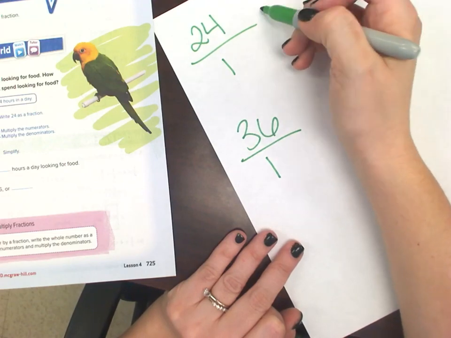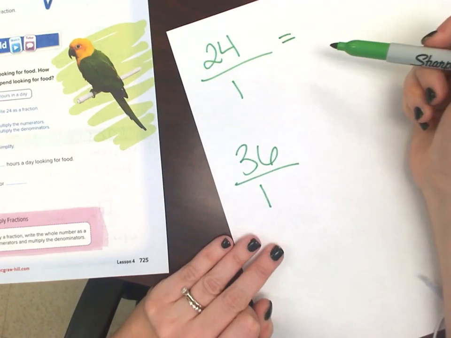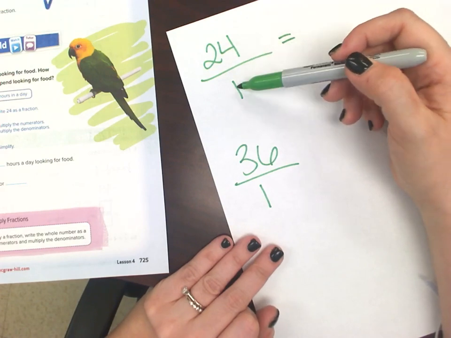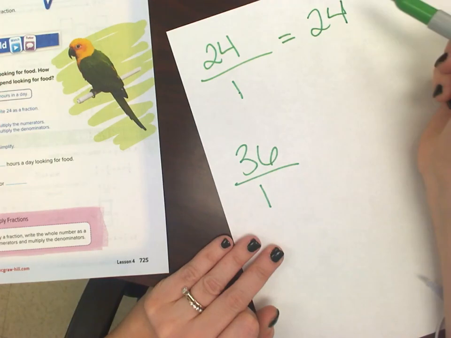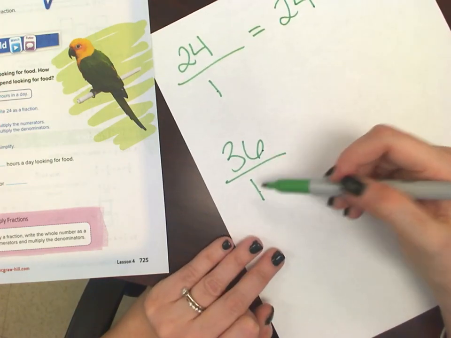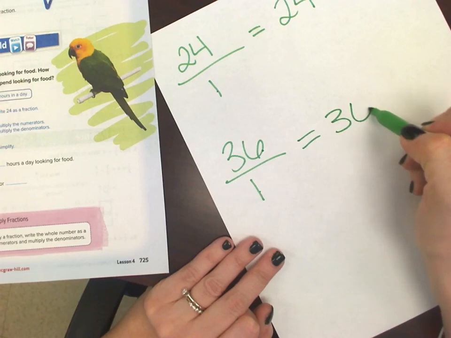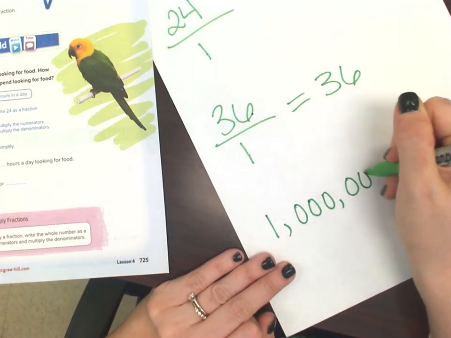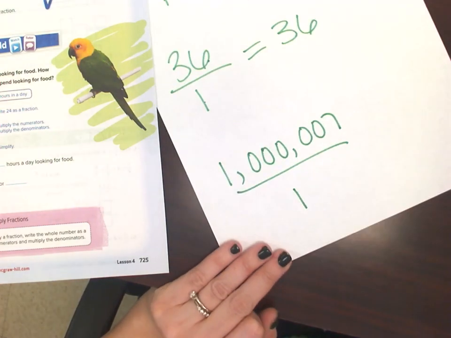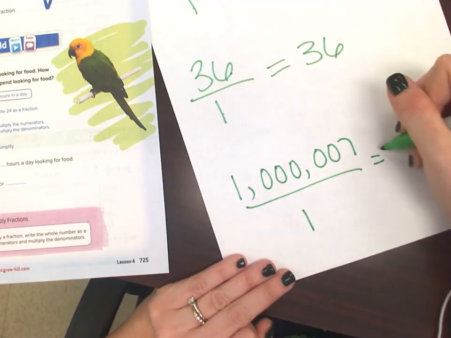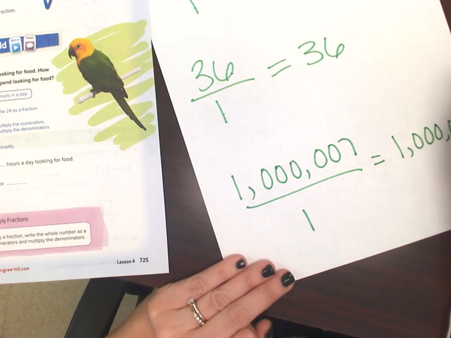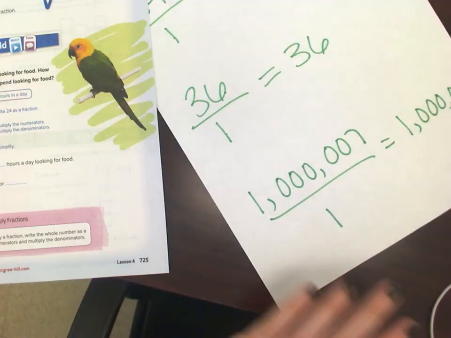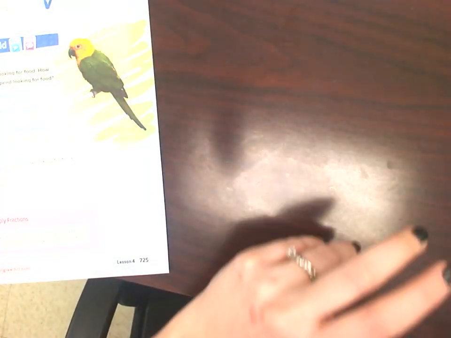And that makes sense, right? Because we talked about before, every single fraction is a division problem. So what this really says is 24 divided by 1, equal to, of course, 24. What this really says is 36 divided by 1, which is, of course, equal to 36. 1,000,007 over 1, that's how we write it as a fraction, is equal to 1,000,007. So any number in the world can be written as a fraction by just slapping a 1 over top of it or underneath of it.